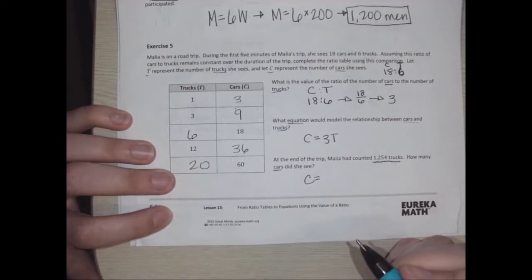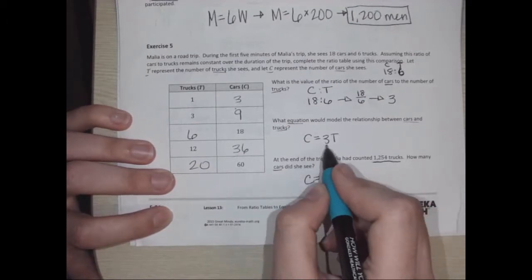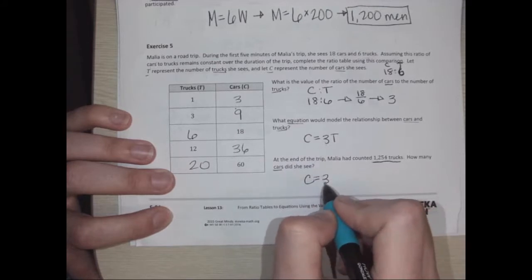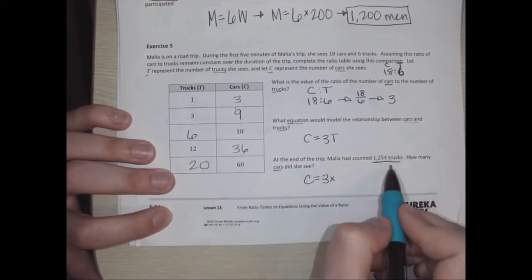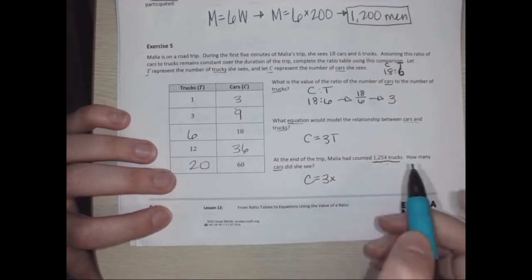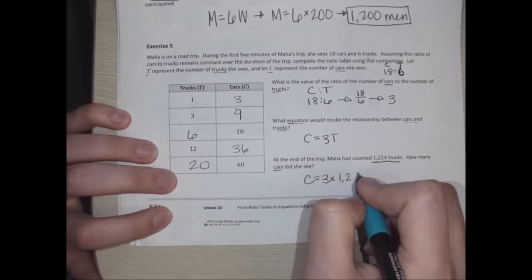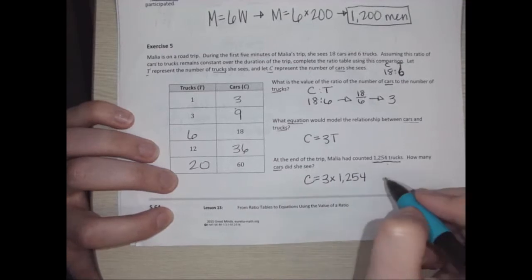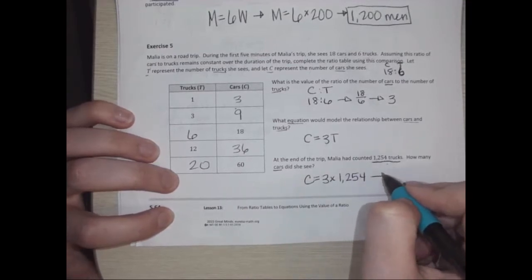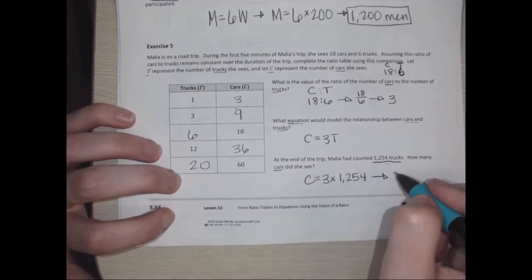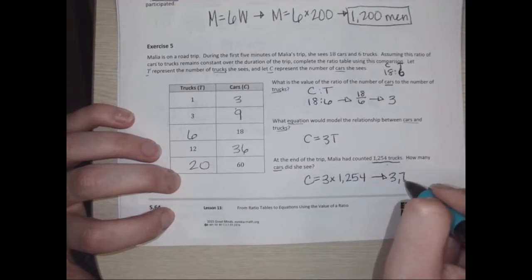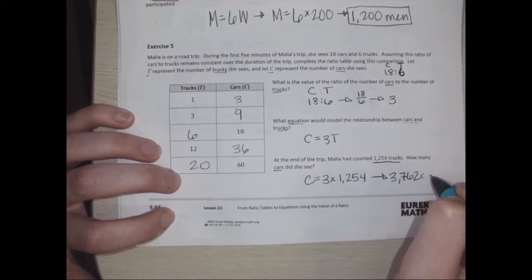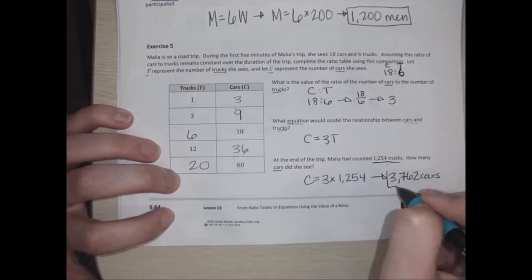The number of cars equals 3 times the number of trucks, and in this problem we have 1,254 trucks. So how many cars did she see? Amanda? 3,762. 3,762 cars.